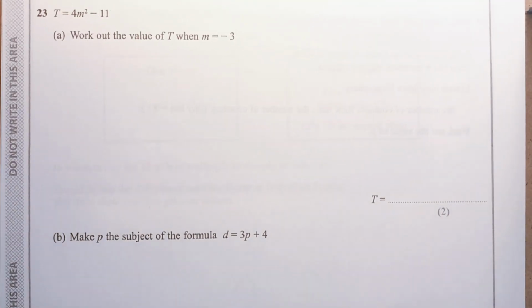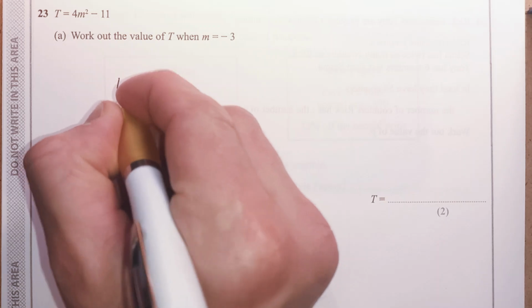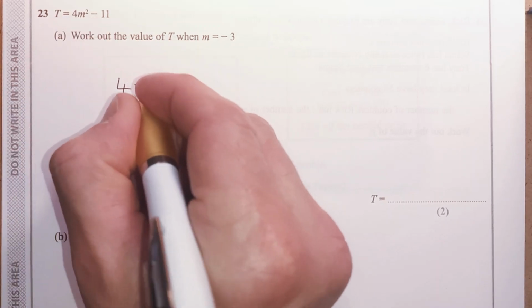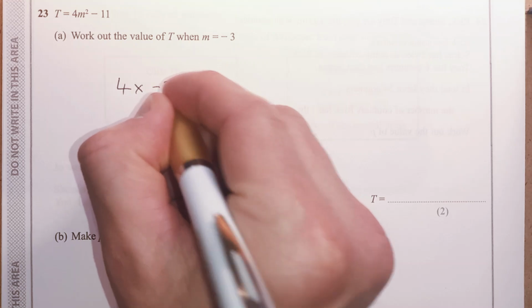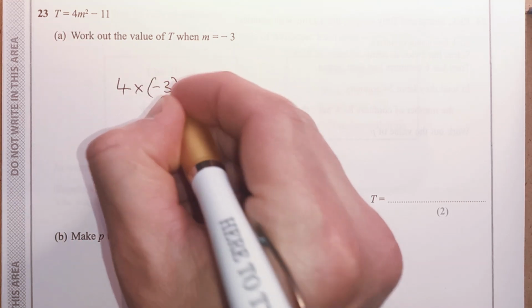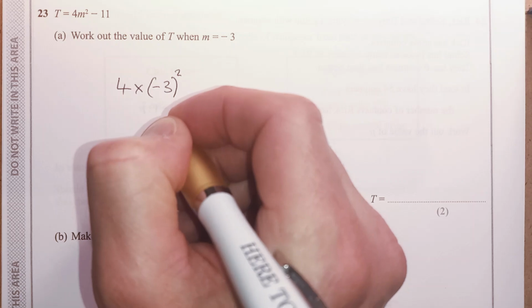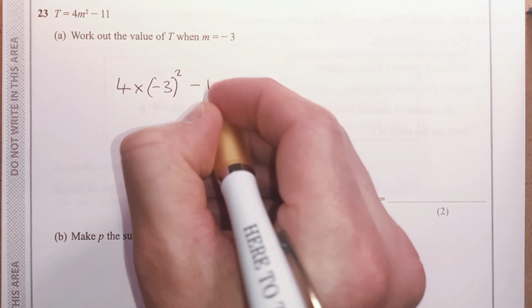Question 23. t equals 4m squared minus 11. Part A. Work out the value of t when m equals minus 3. So we're going to have 4 next to the m means times m. The m squared is minus 3, and because it's squared, it means it's the minus 3 squared. So minus 3 times minus 3. And then minus 11.